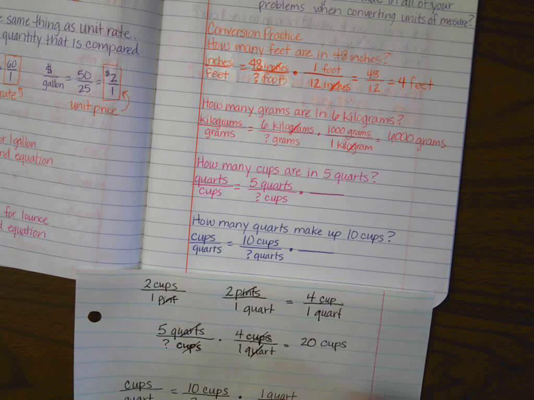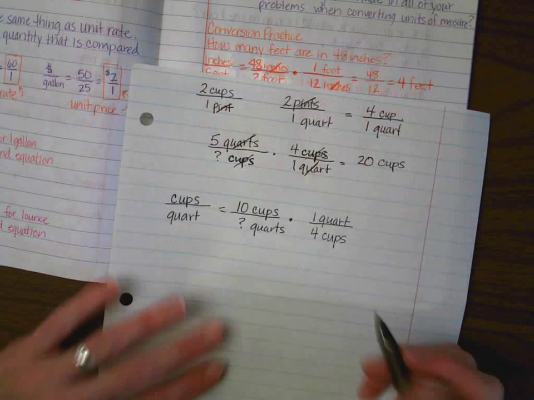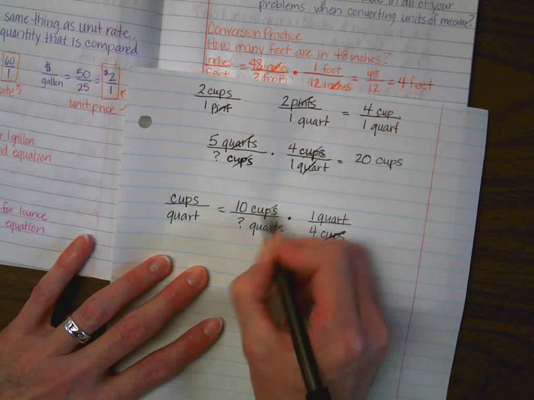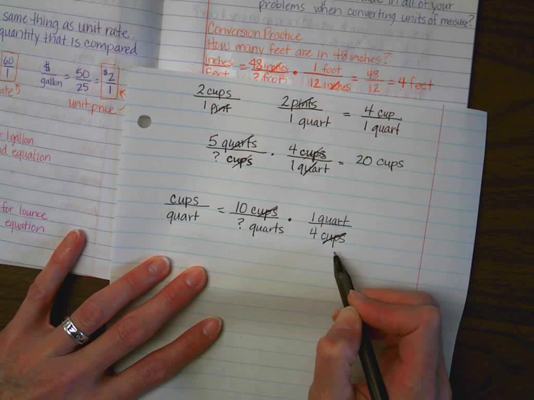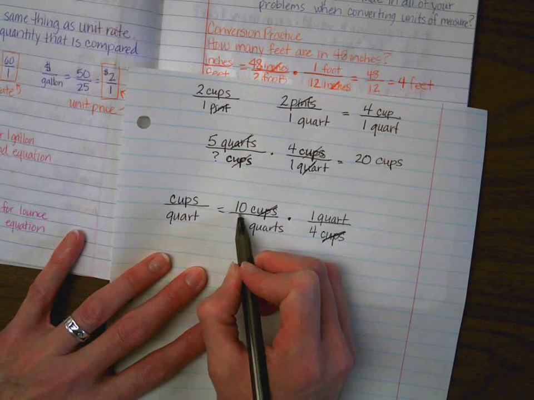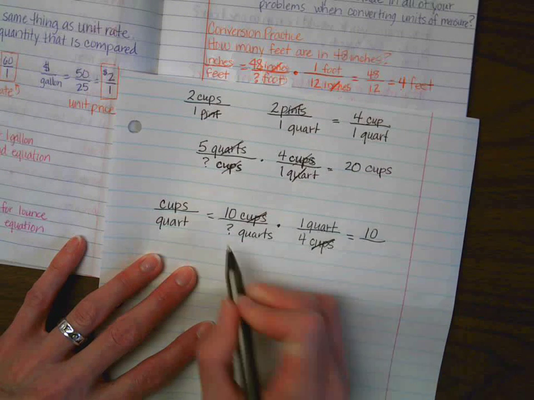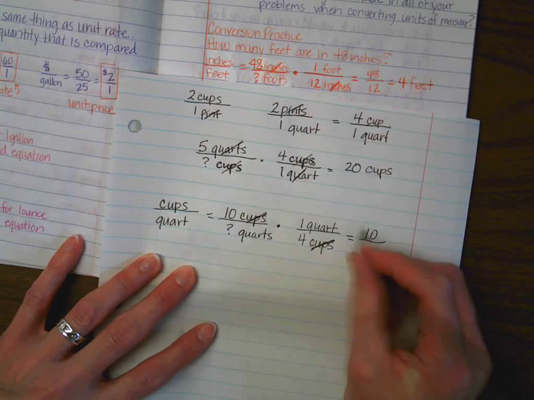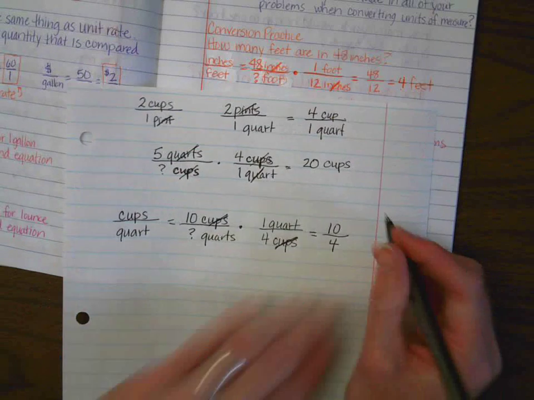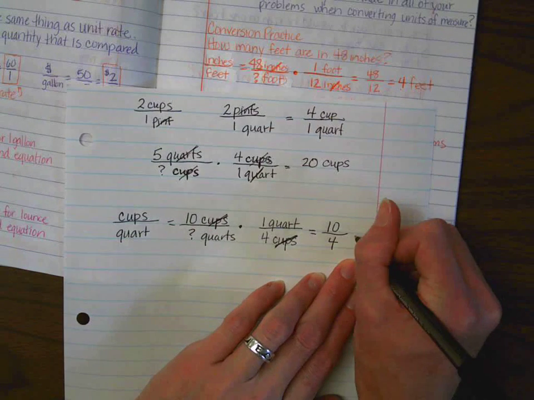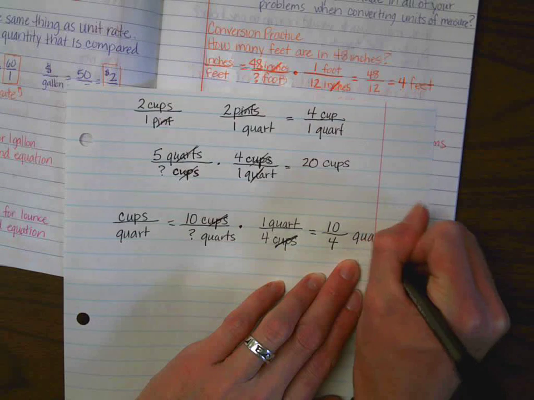So we know 1 quart equals 4 cups, right? And we're looking for quarts, so we're going to simplify the cups, right? So simplify the cups to 1, and we have 10 times 1 is 10, times 1 is 10, so we have 10 divided by nothing times 4, so that's 4, and then we have 10/4 quarts.